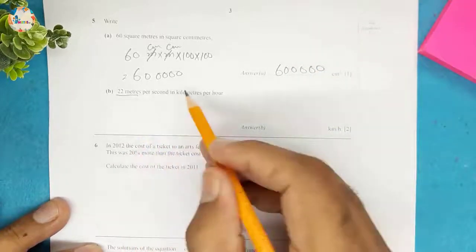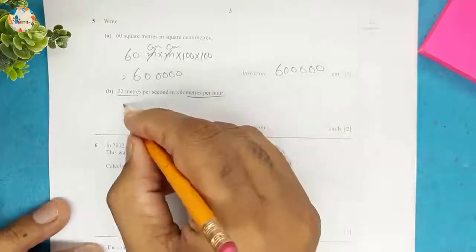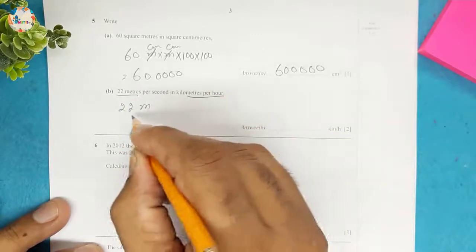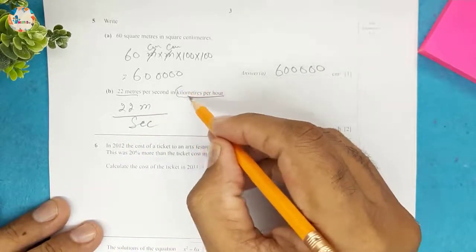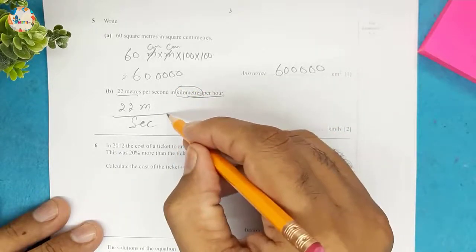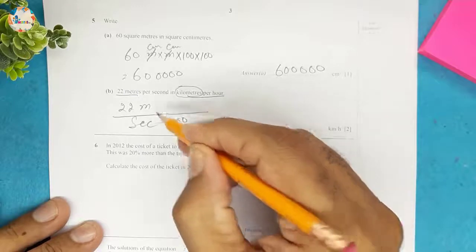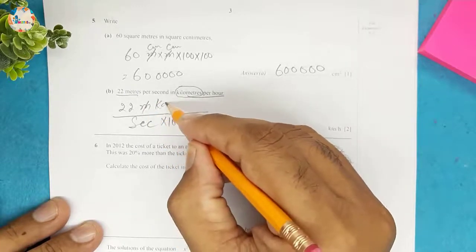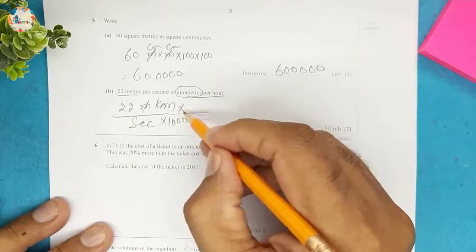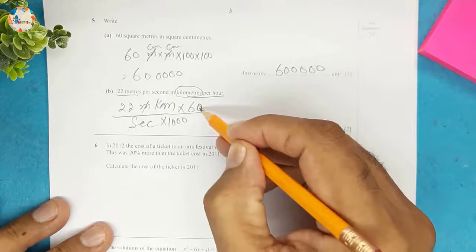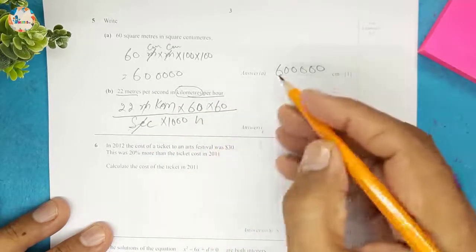Then convert 22 meters per second into kilometers per hour. So 22 meters per second we can write like this. Now meters need to be converted into kilometers, so we will divide this by 1000. Now this will change to kilometers, and for per hour, seconds need to be converted to minutes, then to hours.